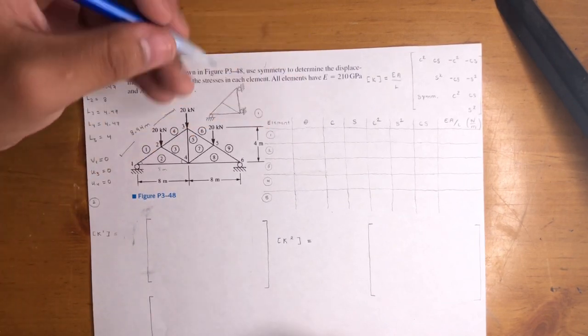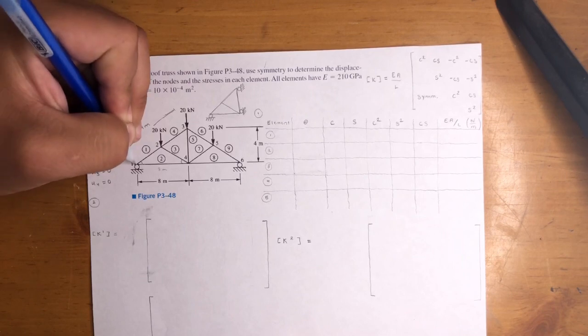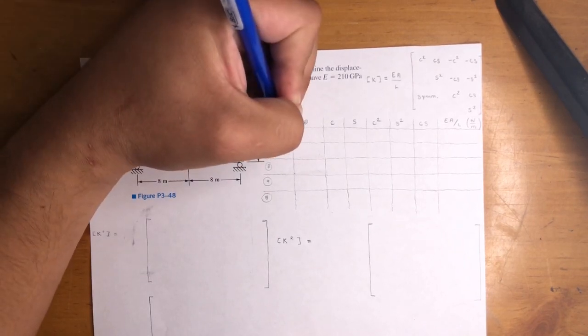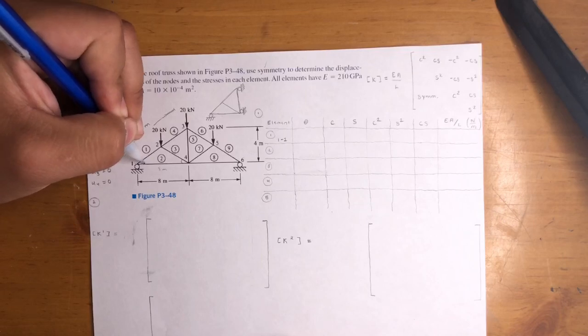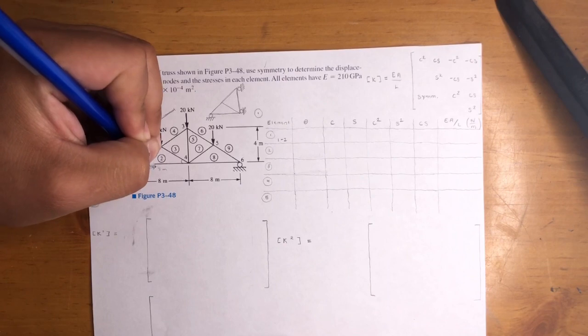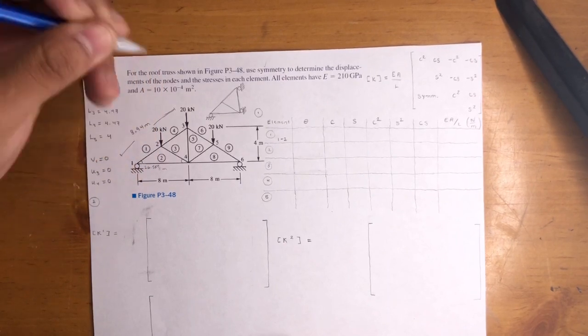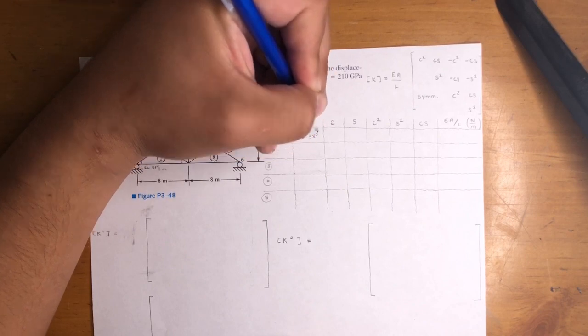So check it out. Element 1 is this one right here. It goes from nodes 1 to 2. I like to start from the smallest to the biggest. So 1 to 2. That angle is gonna be this angle right here. We know from trigonometry, that's gonna be angle 26.58 degrees right here. Okay, so that's gonna be 26.58 degrees.